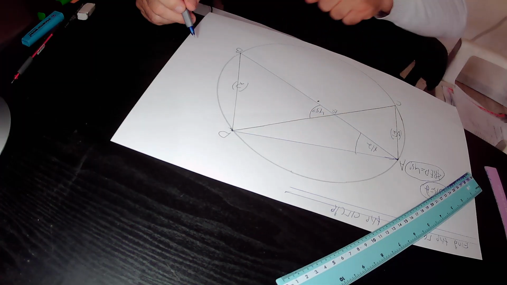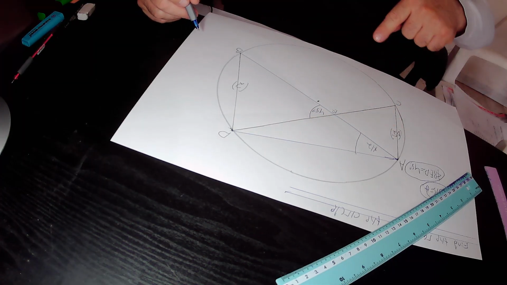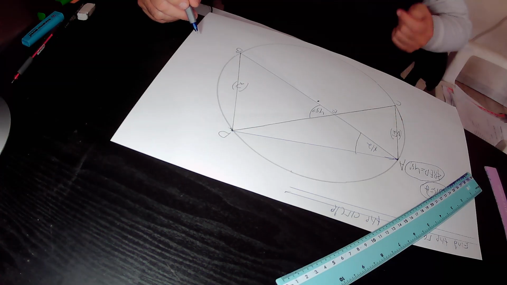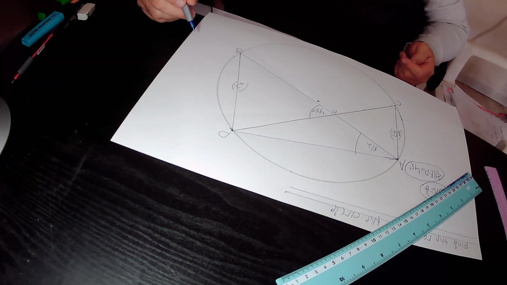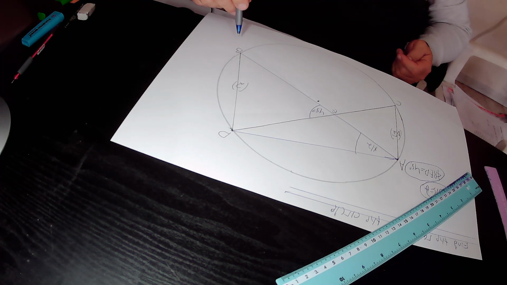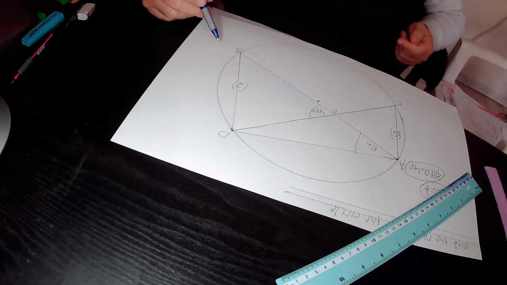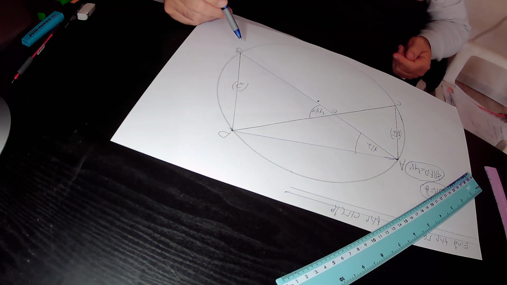Again, peripheral angle BAD equals x over 2 degrees in size. Peripheral angle BAD subtends on chord DB.